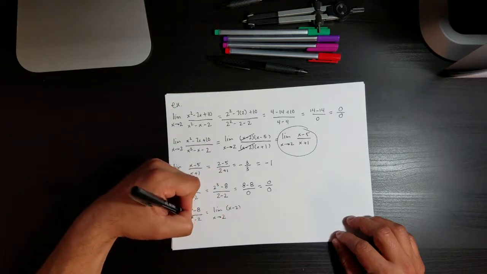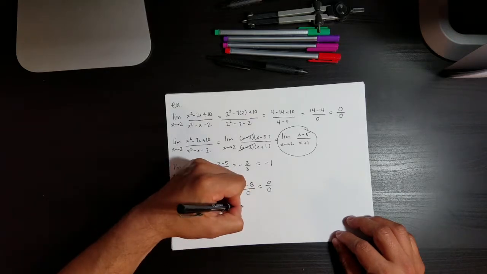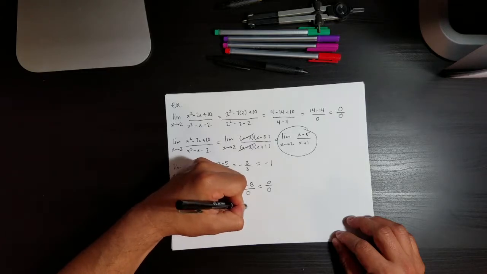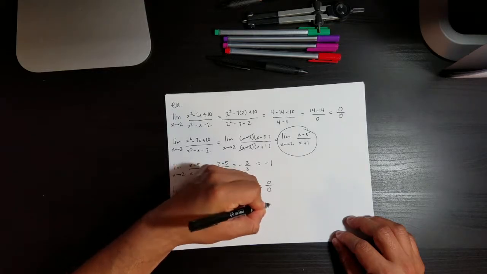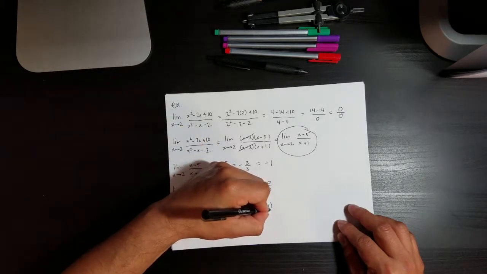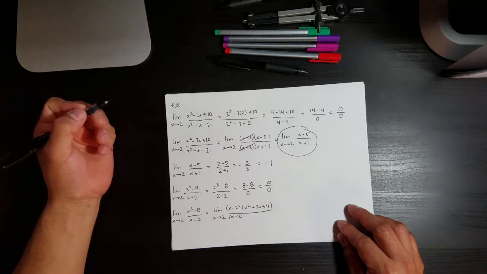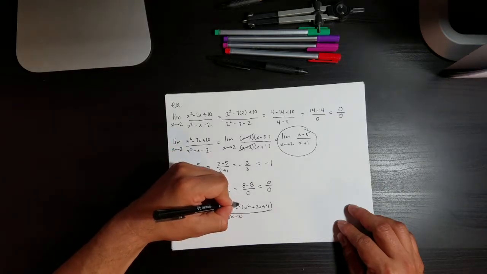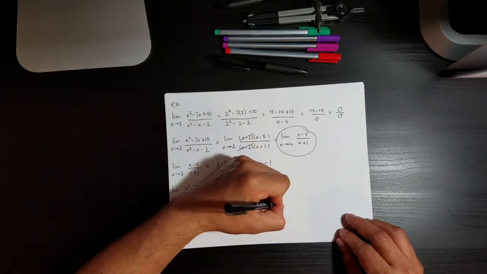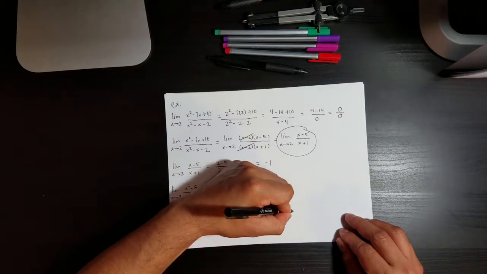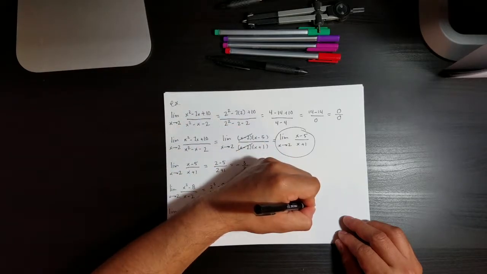Here it's kind of obvious that we will get a similar numerator and denominator. So we continue, I think this will be x squared plus 2x plus 4, and all of that is going to go over x minus 2. As we can see, the x minus 2 part can be canceled out. In the end we get the limit as x approaches 2 of x squared plus 2x plus 4.